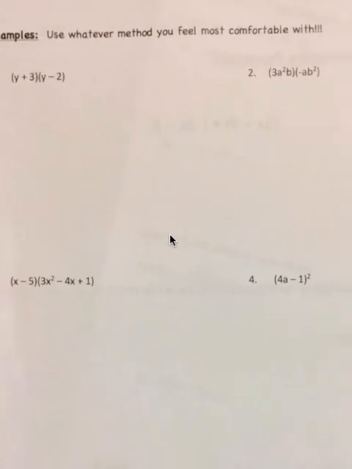We have y plus 3 times y minus 2 is the first example. And so I always like to do FOIL, just because that's how I did it when I was a kid, so I'm going to do FOIL. So I'm going to do first, y times y. That's going to give me y squared.